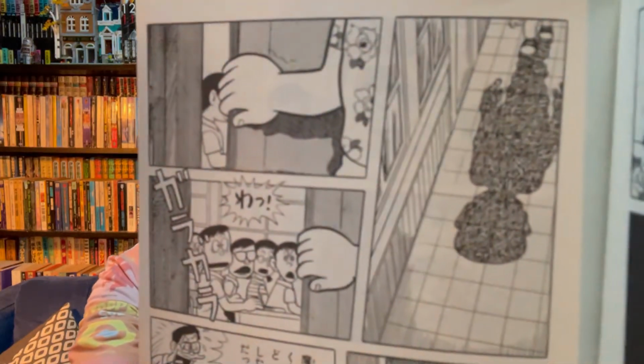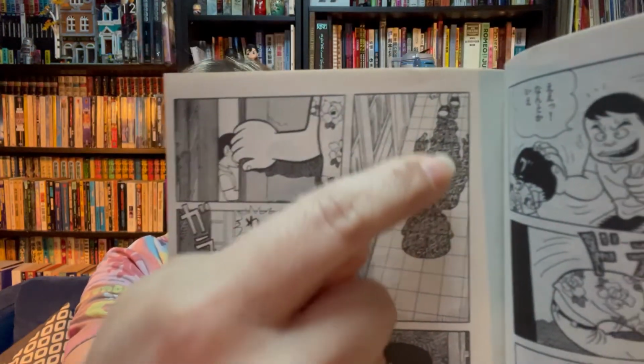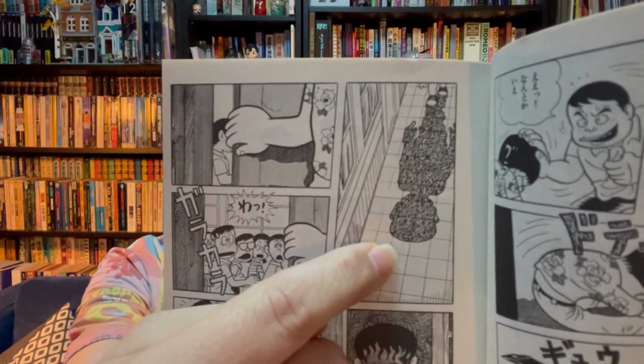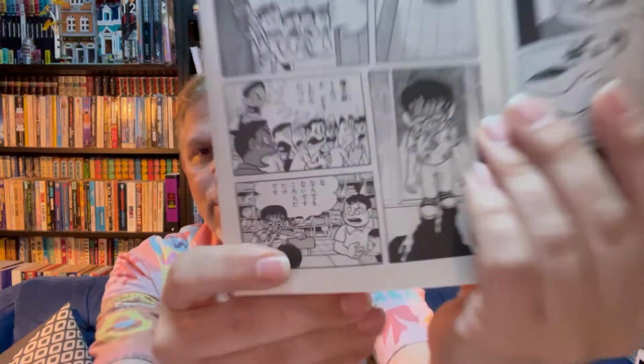So the bully and his two friends take off, and look at that great panel right there. This shadow, the way that it's textured, gives you a sense of unease that something's going to happen. And when he walks in the classroom, he's all beat up, and the teacher's like, what's going on? He's like, no, I just fell. It's nothing. And every time the bullies pick on him, he's like, no, it's nothing.